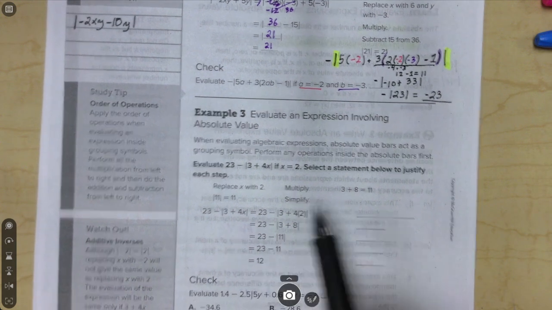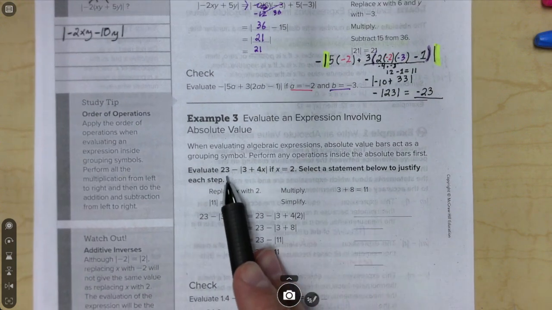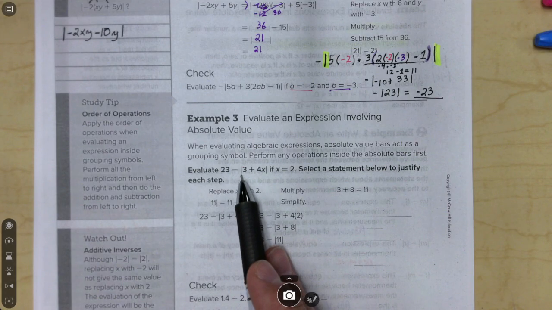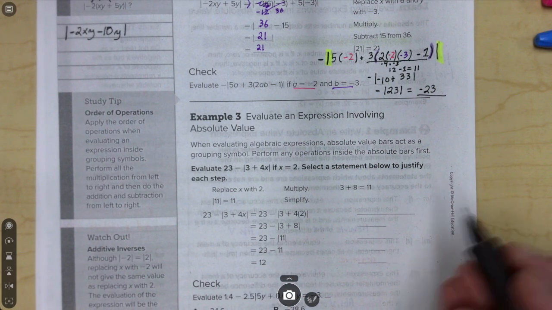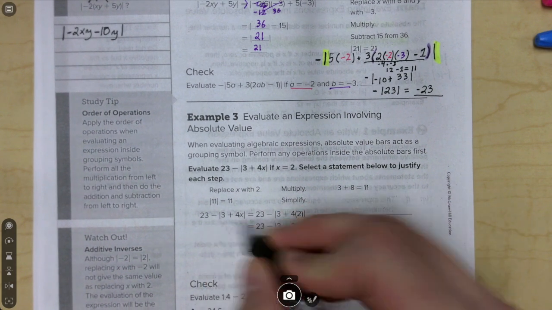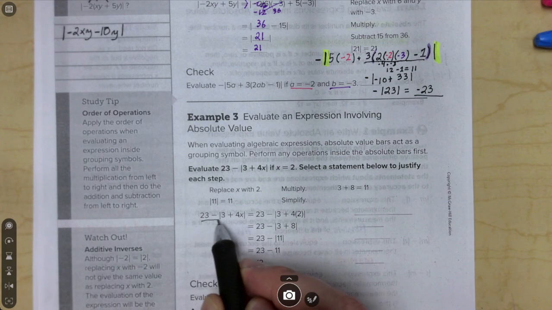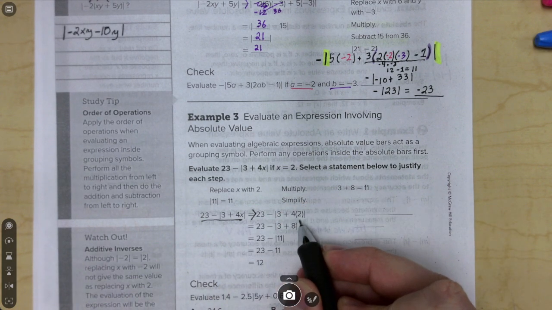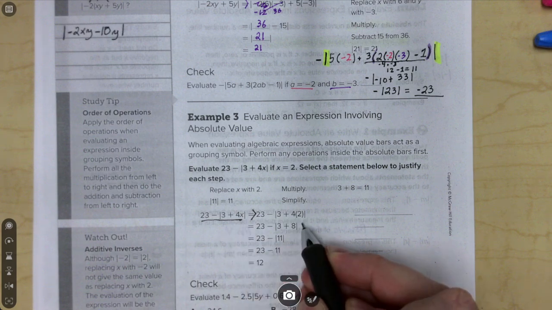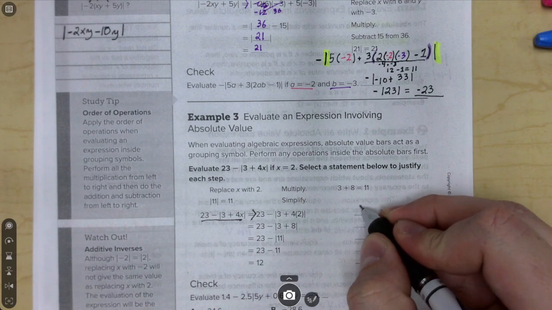For this one, they're giving us a statement: 23 minus the absolute value of the sum of 3 and 4x if x equals 2. All right. So first off, from our initial statement, what's changed? Well, from here to here, the x became a 2, so that was substitution.